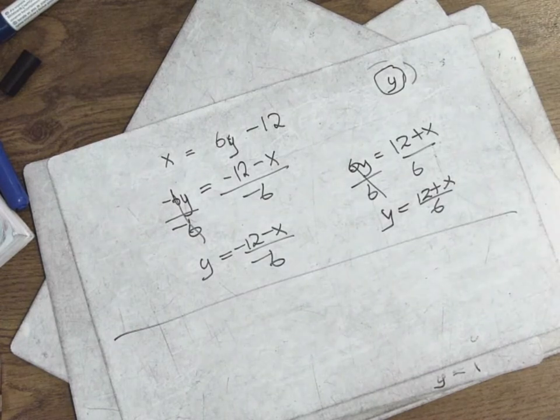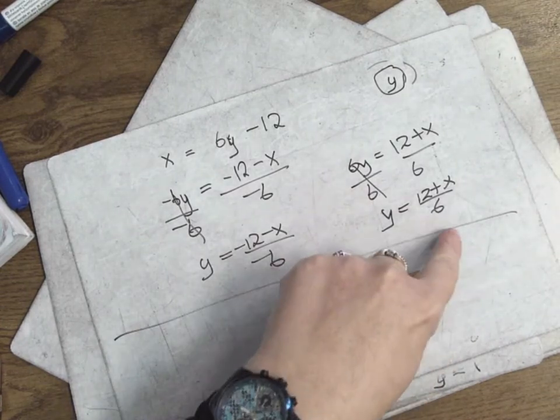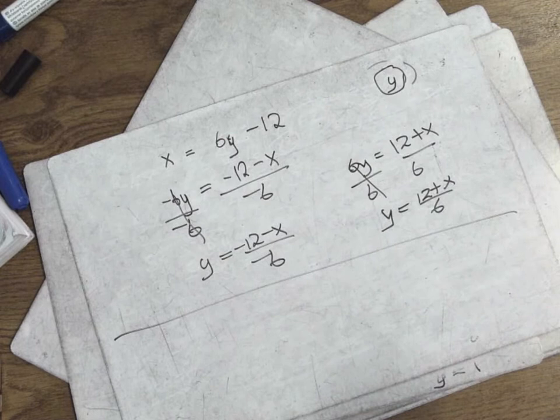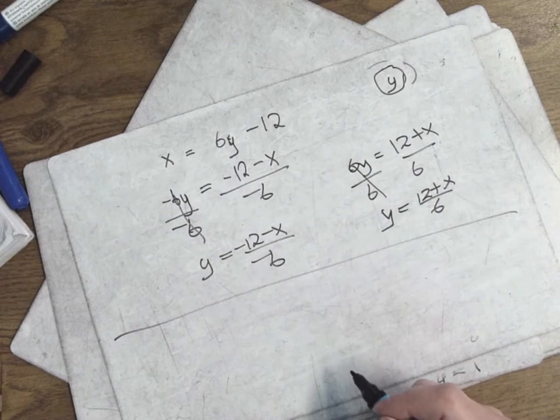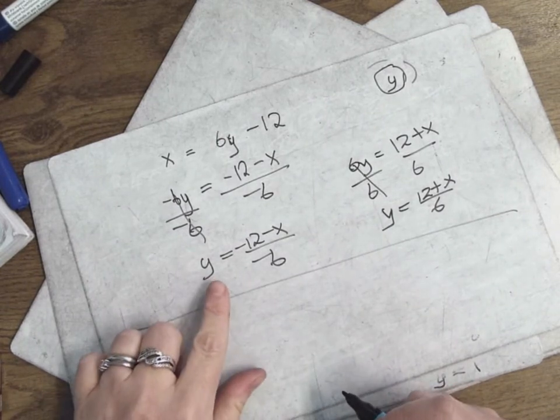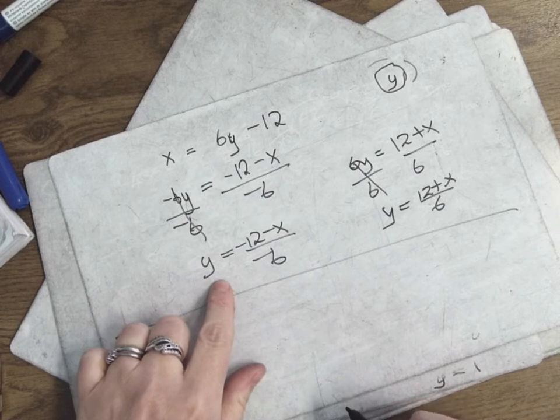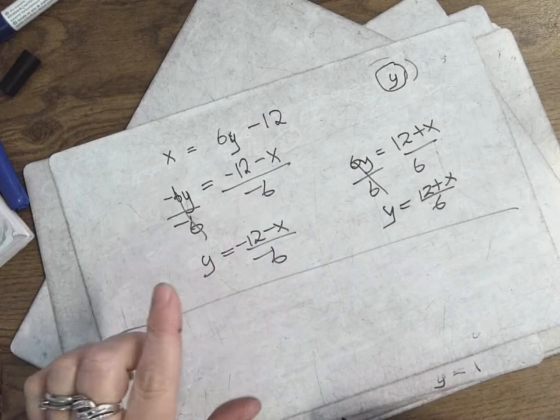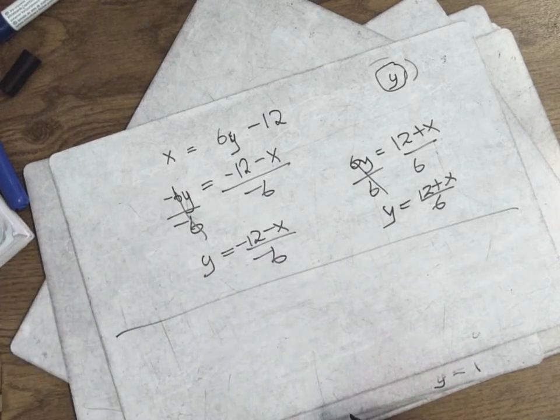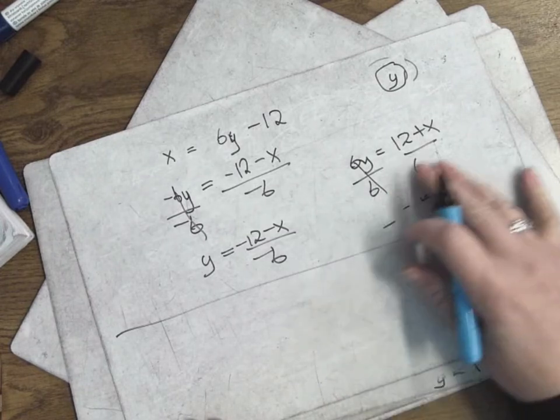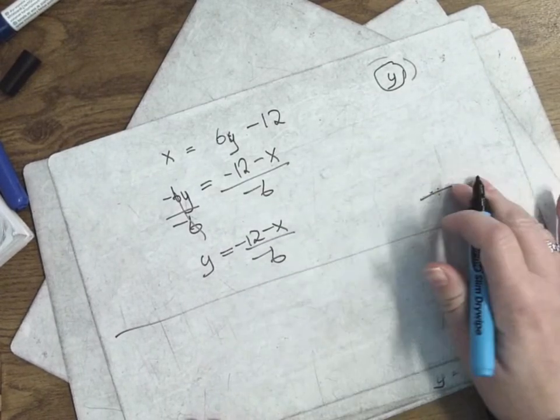Yours even looks better than mine, but they're the same thing. You're making y the subject of the formula. So what's over the other side? Nothing. That was me answering a question for Annabelle. Ignore it.